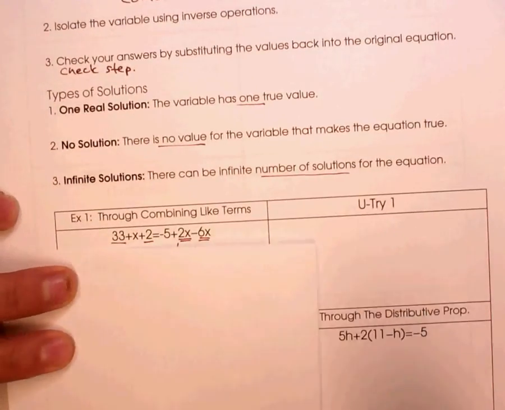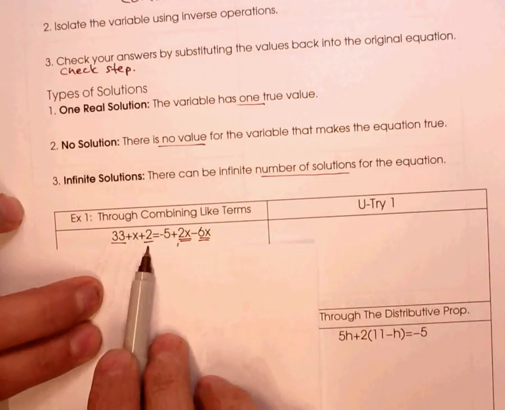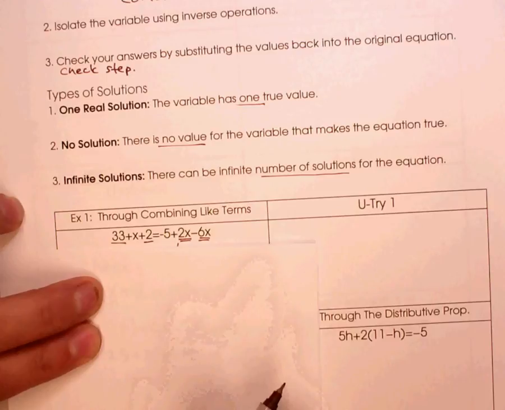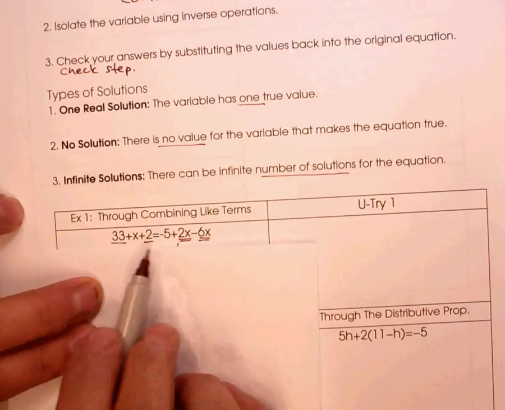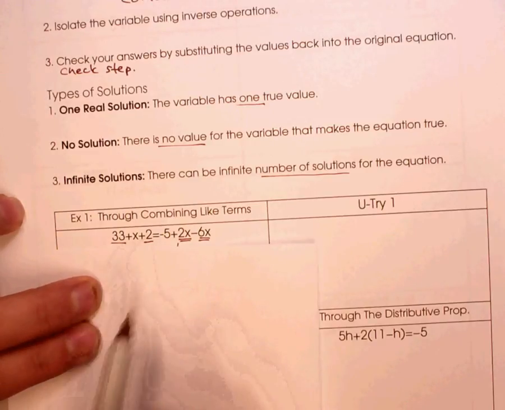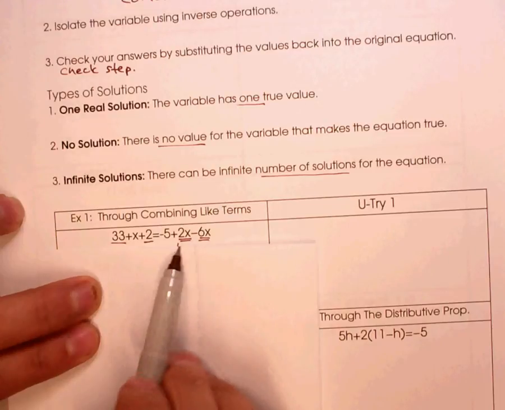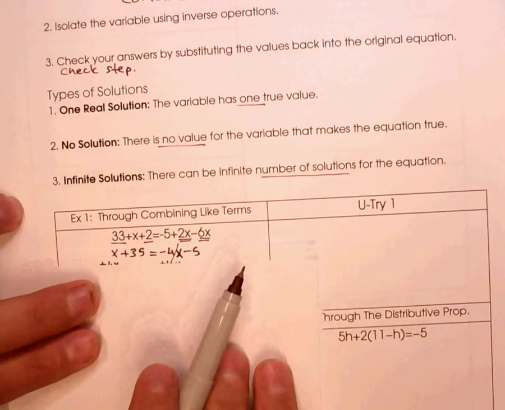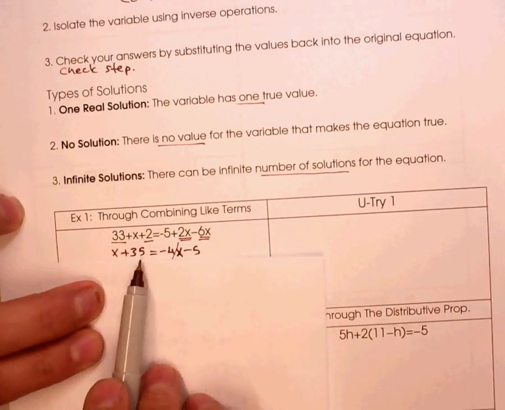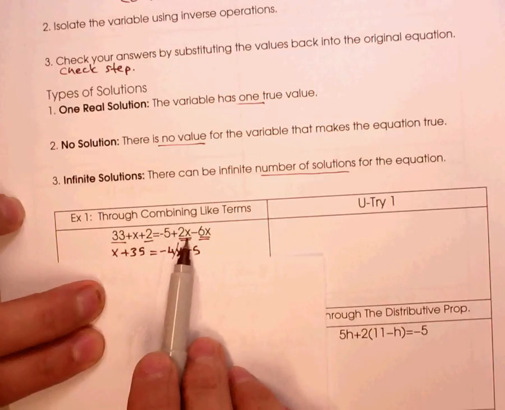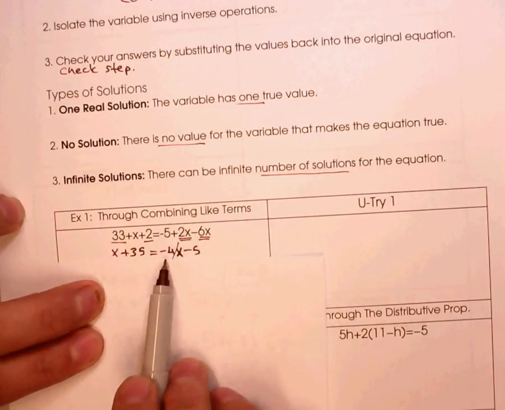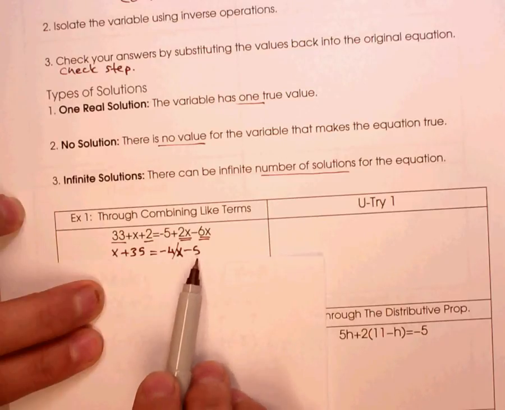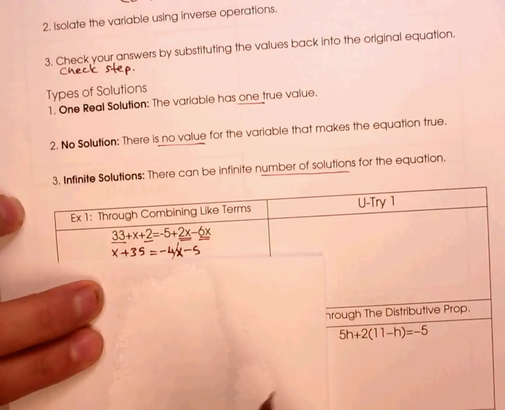In this example, we have like terms on one side and like terms on the other side. I will only combine the like terms on the same side of the equal sign with each other. On the left side, I only have numbers to combine. On the right side, I am going to combine the x's with each other. If we do the combination here, 33 and 2 is going to be 35. So x plus 35 is on the left side. And on the right side, positive 2x and negative 6x will make negative 4x, and minus 5.